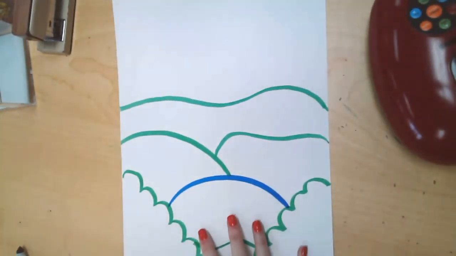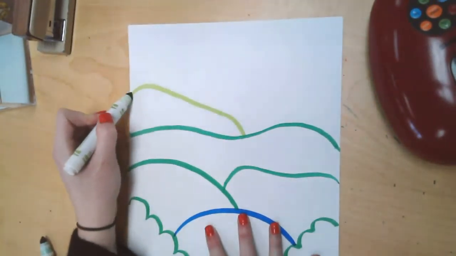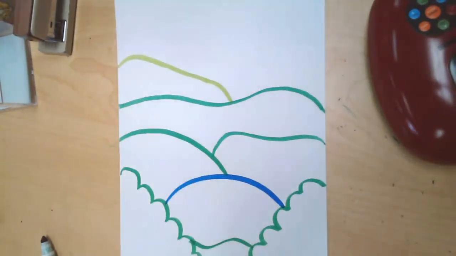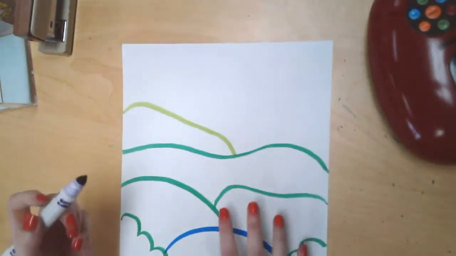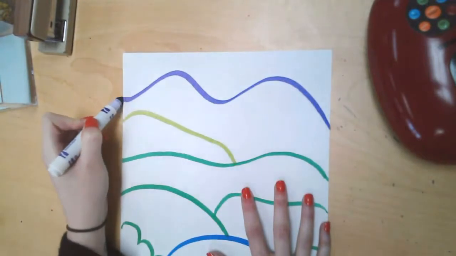Okay, so now I think I'm going to take a different color of green marker and add another little hill there. And then I'm going to take a purple marker and I'm going to add some mountains in my landscape. Draw some more curved and wavy lines like that.